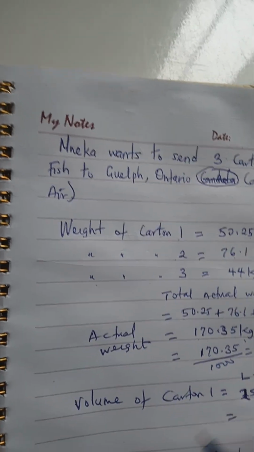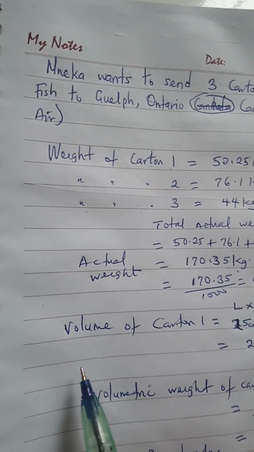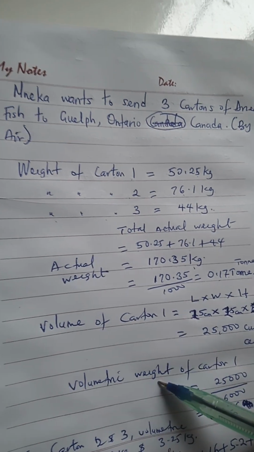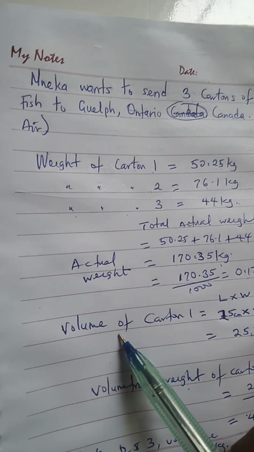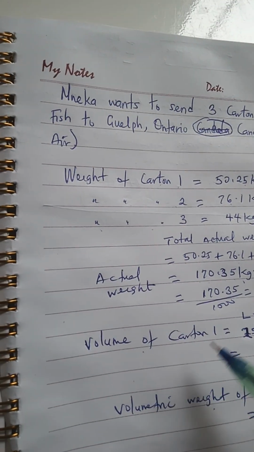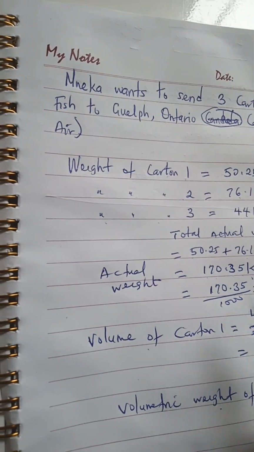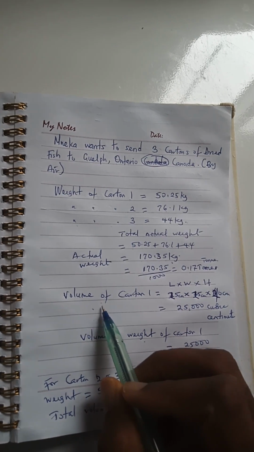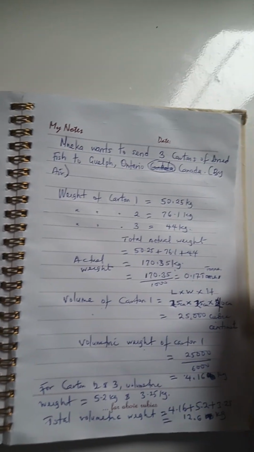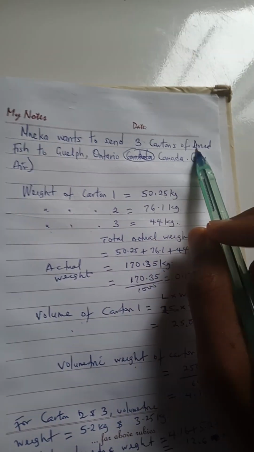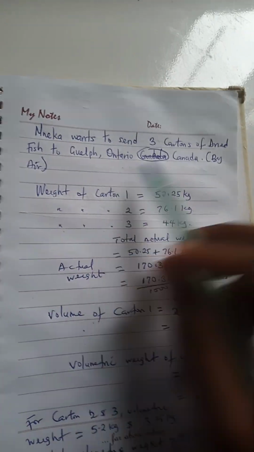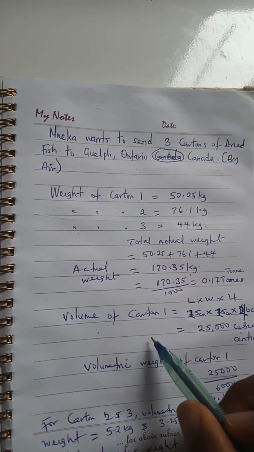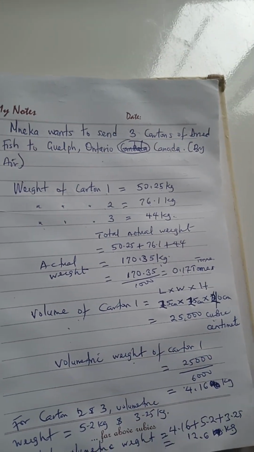Now we have to calculate the volumetric weight of the 3 cartons. We first of all calculate the volume of each carton. So to calculate the volumetric weight of these 3 cartons that Ineka is sending to Guelph, Ontario, we need to first calculate the volume of each carton.